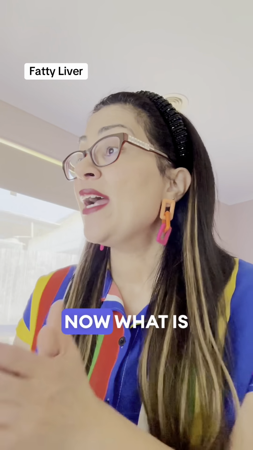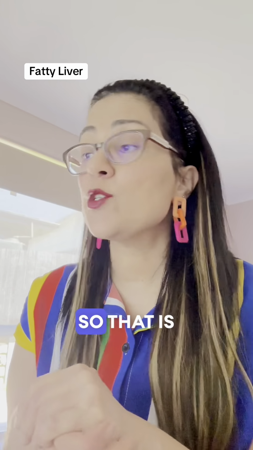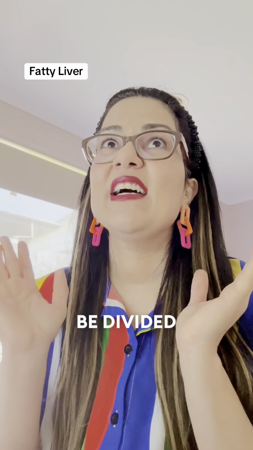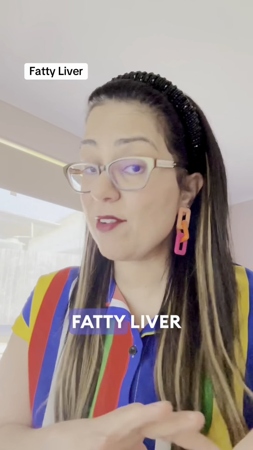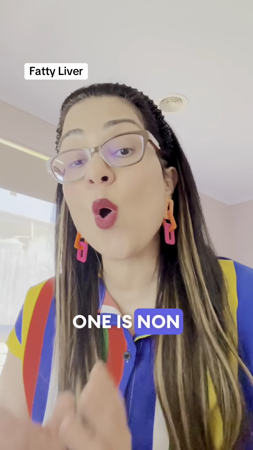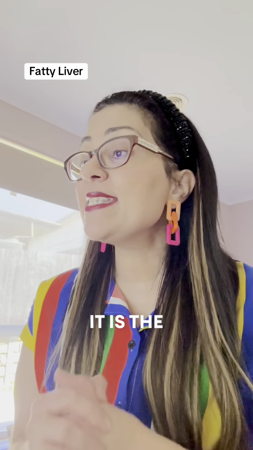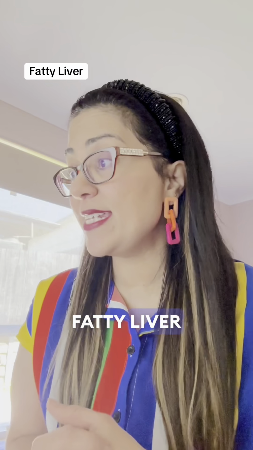Okay, now what is NAFLD? That is non-alcoholic fatty liver disease. Basically fatty liver disease can be divided into two main categories. One is alcoholic fatty liver disease and one is non-alcoholic fatty liver disease, or NAFLD. Non-alcoholic fatty liver disease is the most common kind of fatty liver disease.